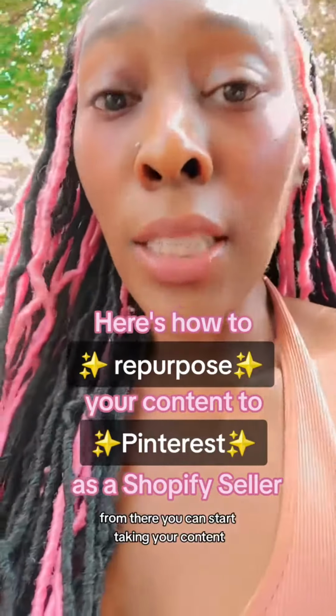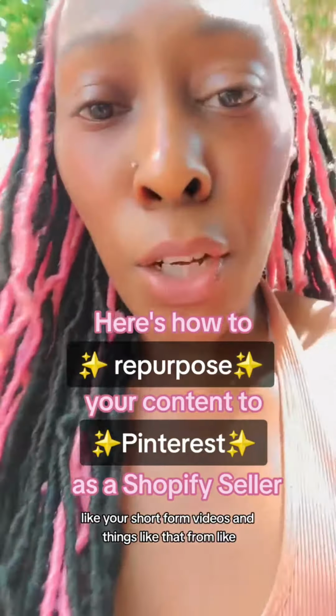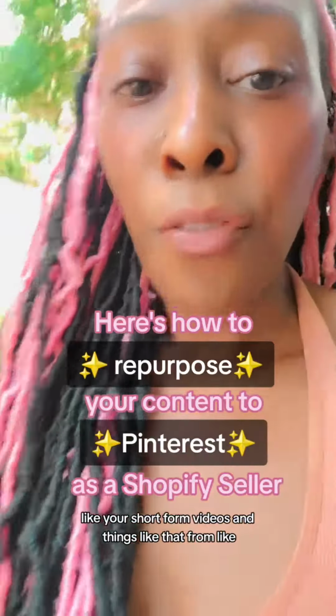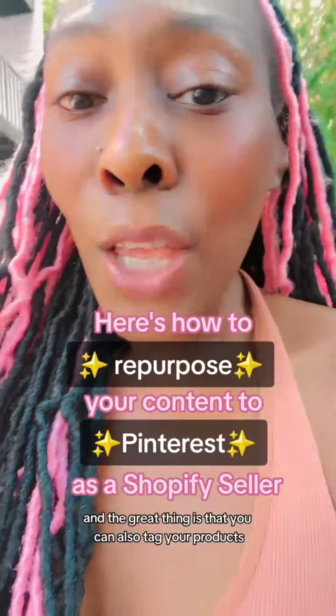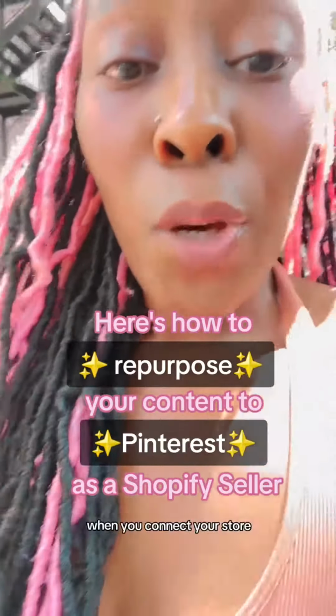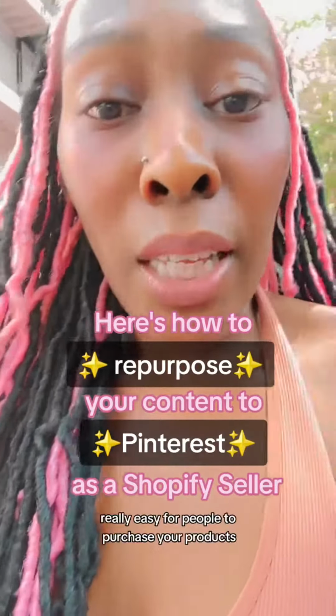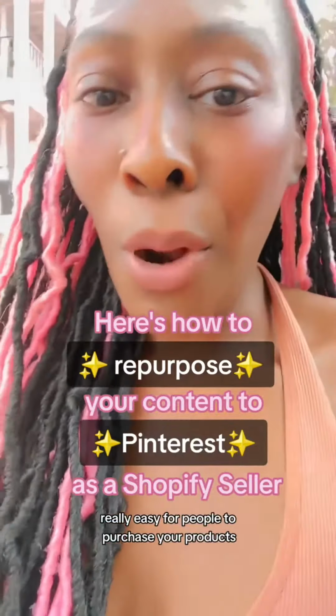From there, you can start taking your content, like your short form videos and things like that, from TikTok and repurposing it to Pinterest. And the great thing is that you can also tag your products when you connect your store. So it's really, really easy for people to purchase your product.